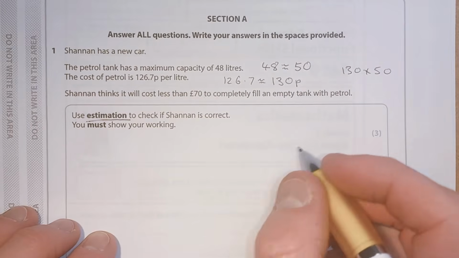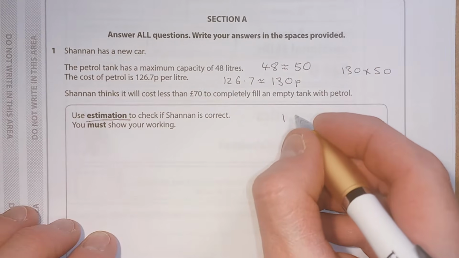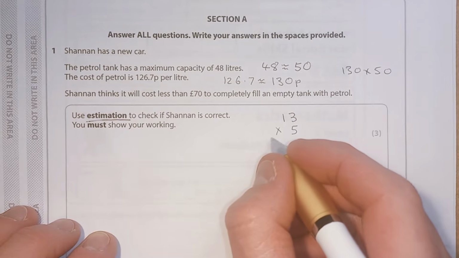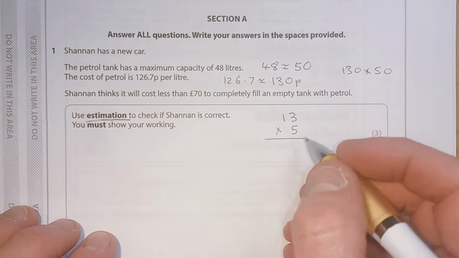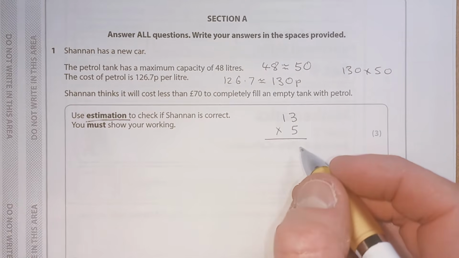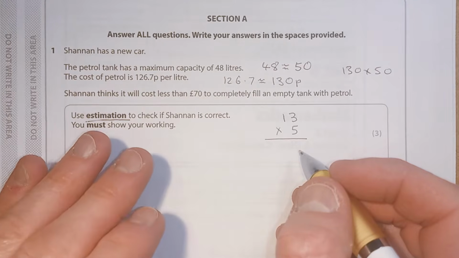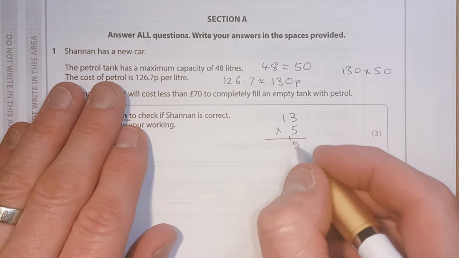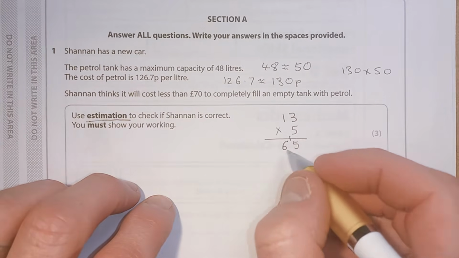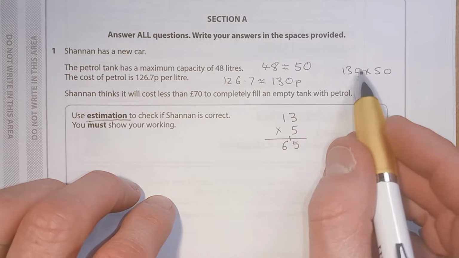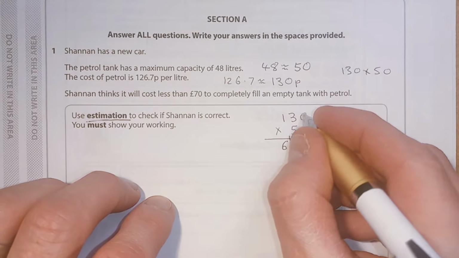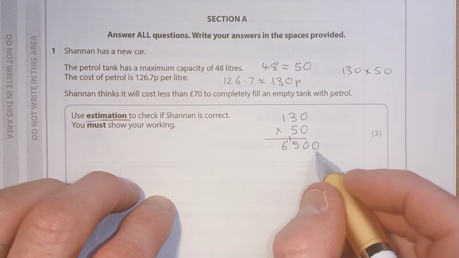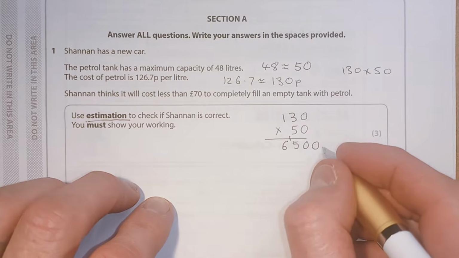Okay, so if we want to work out what the cost is, then what we want is 130 times 50. Now, we can do that using the column method, but in fact I'm going to ignore the zeros for now. Just going to do 13 times 5. So 5 times 3, we've got 3, 6, 9, 12, 15. 5 carry the 1. And 1 times 5 is 5, add the 1 is 6. So we've got 65. Now, we had 2 zeros here, so if we put the zeros back on, we need to put the zeros back in the answer. Now at the moment, that's 6,500.